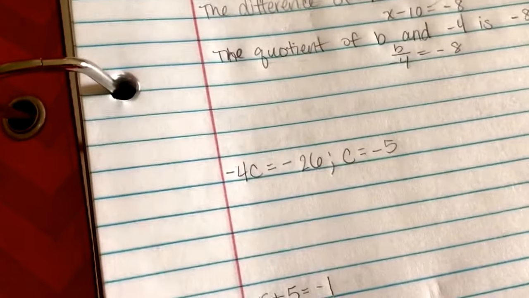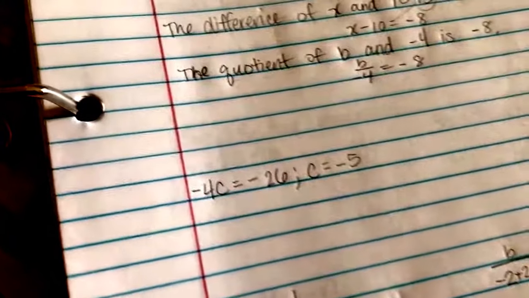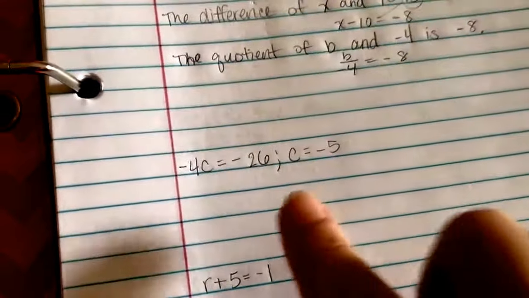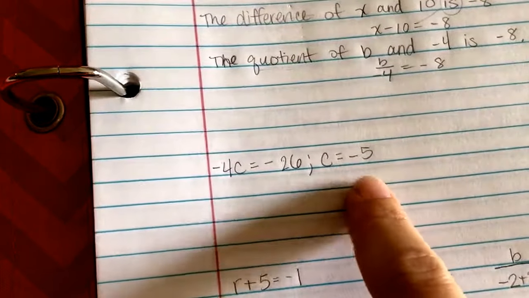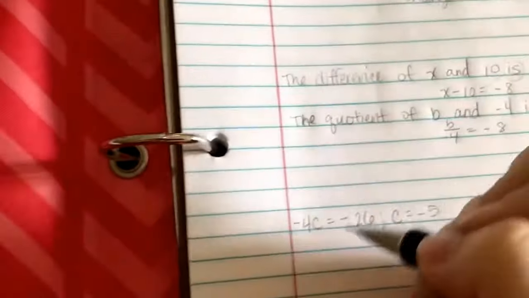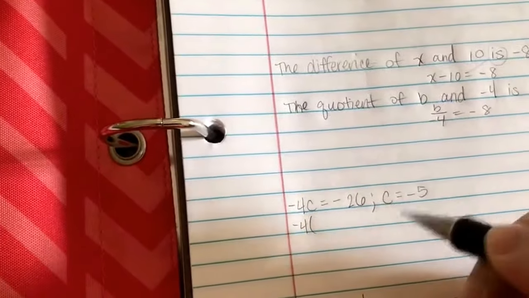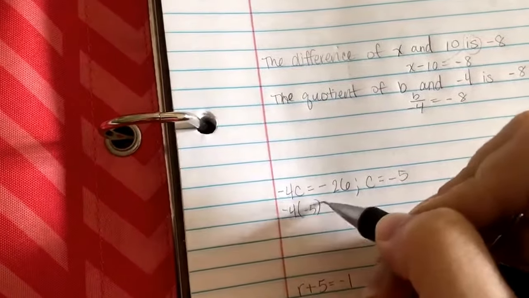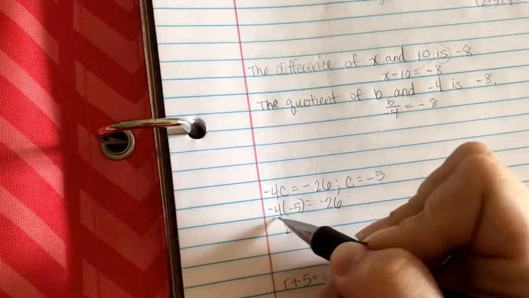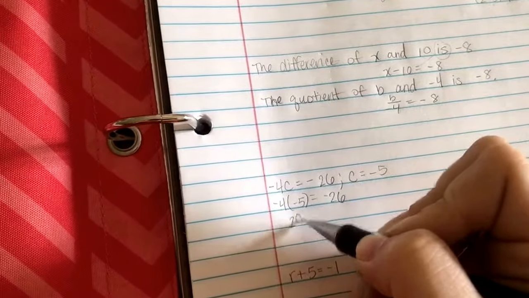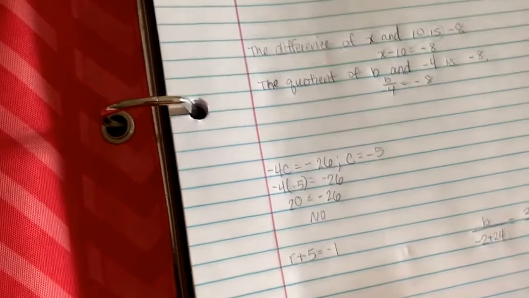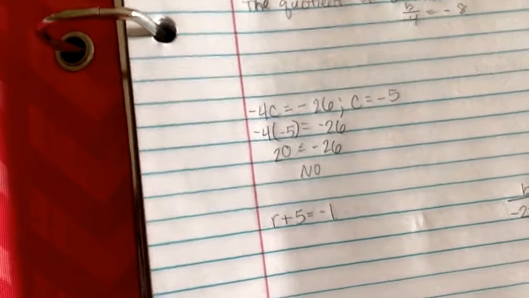I have a couple where you tell whether the given value of the variable is a solution of the equation. So I give you an equation like this, and I give you a value. If you see this, you plug this number in for that variable. So -4 times c, which we're told is -5. Does that equal -26? This is -4 times -5, which is +20. That does not equal -26. So you would just show me your work and then write yes or no for that.